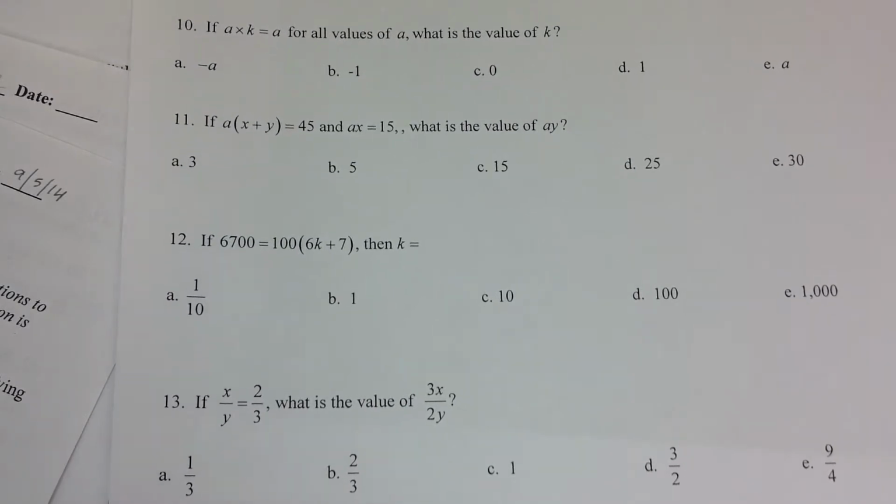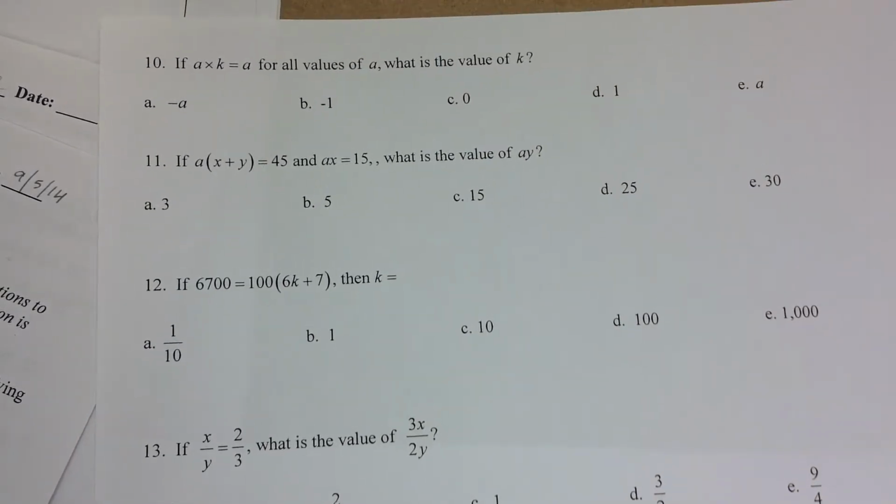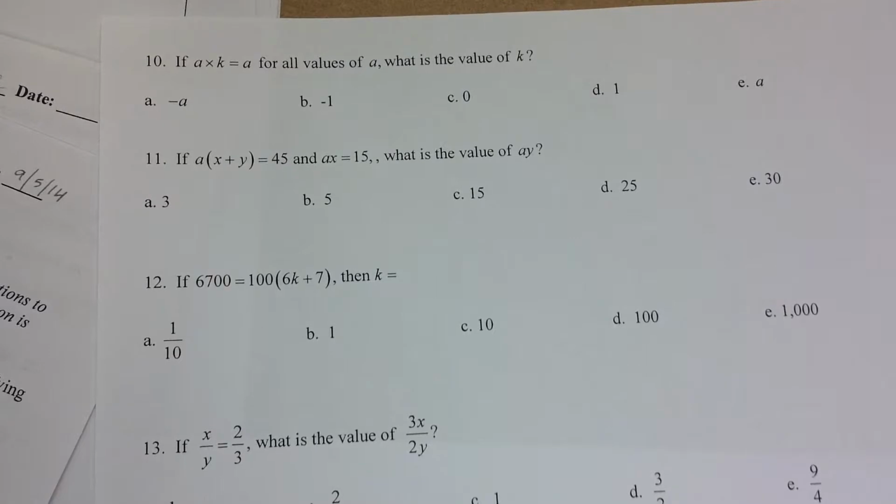10. Melanie. If a times k equals a for all values of a, then what is the value of k? Alright, well, I got stuck on this one. Okay. I appreciate your attitude.